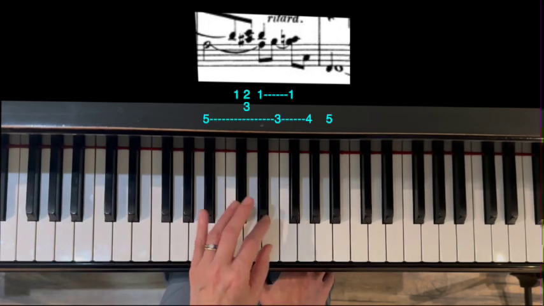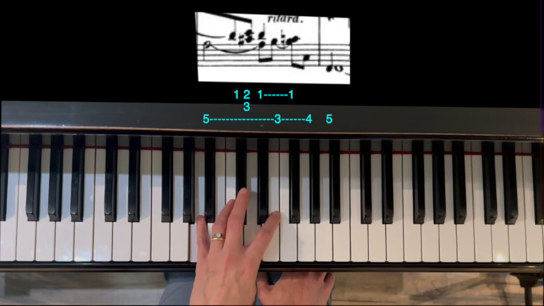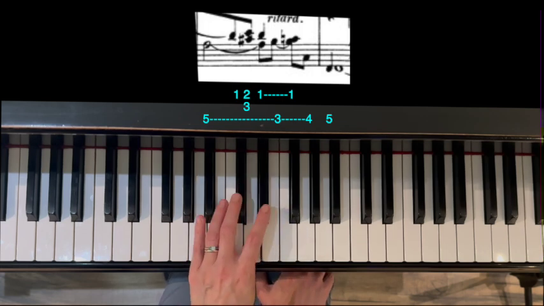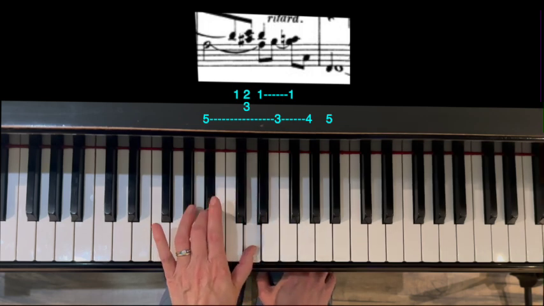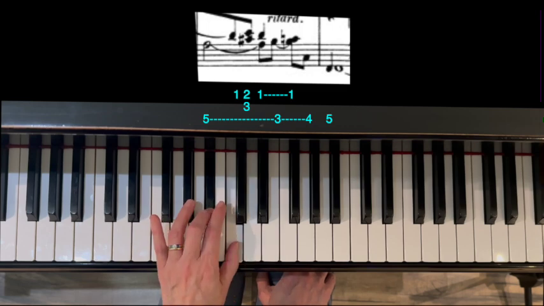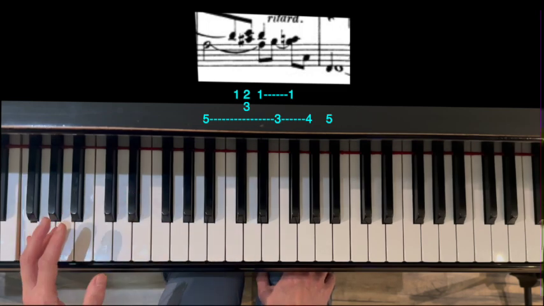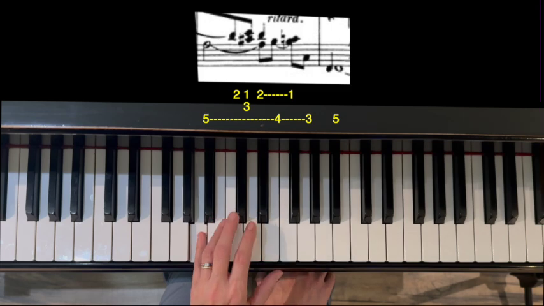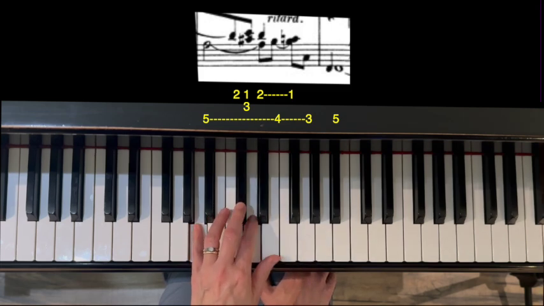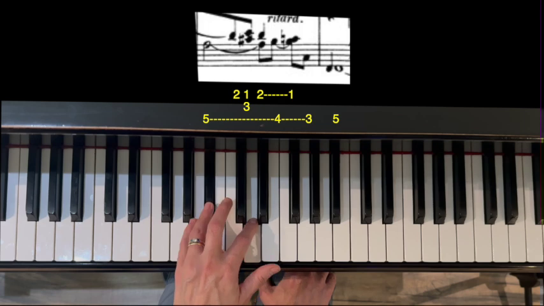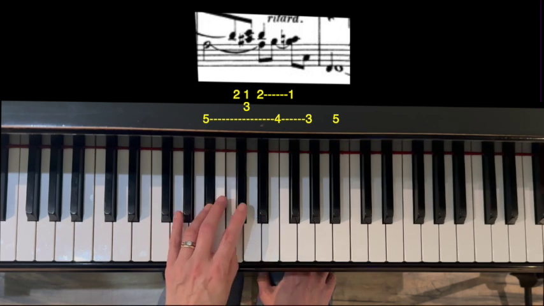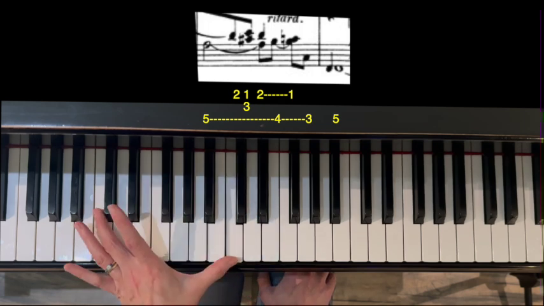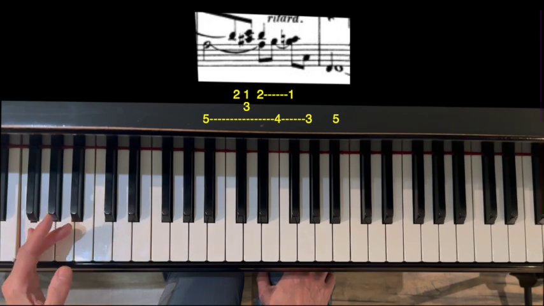Number 2, 5, 1 lift, 2, 3, 1 hold, 3, hold, 1, 4, 5. Option 3, 5, 2, 1, 3, 2, release 5, 4, hold the 4, 1, release the 4, 3, 5.